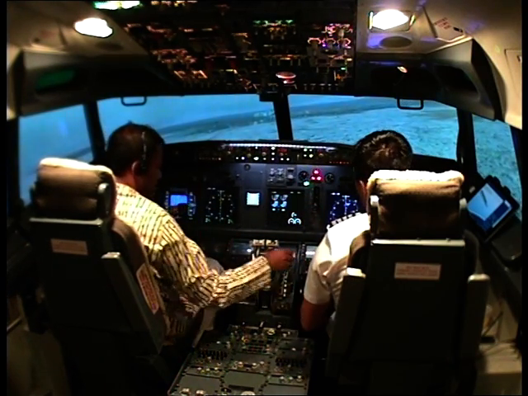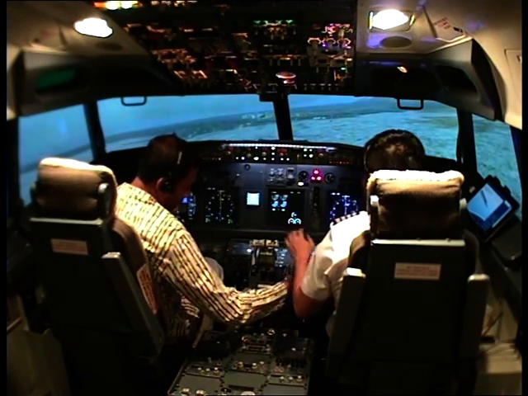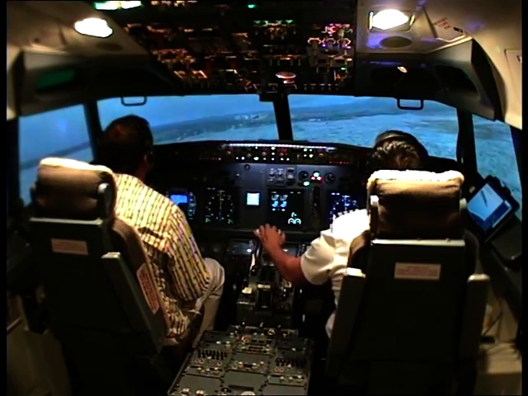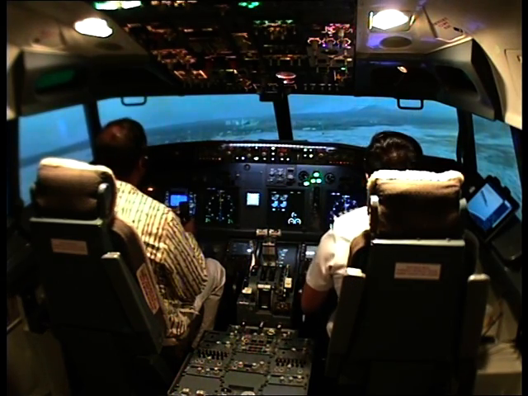Flaps to 30. Okay, we just bump up the power here first because we are a bit low. That's right.